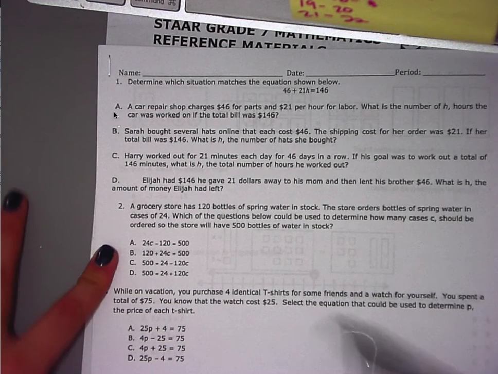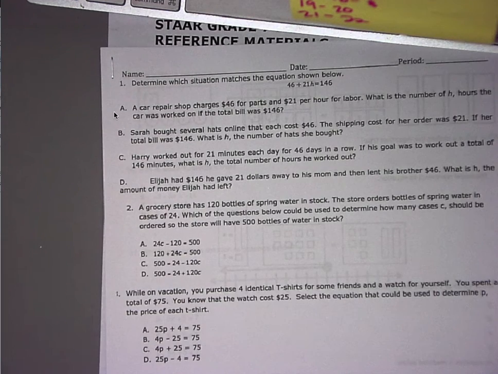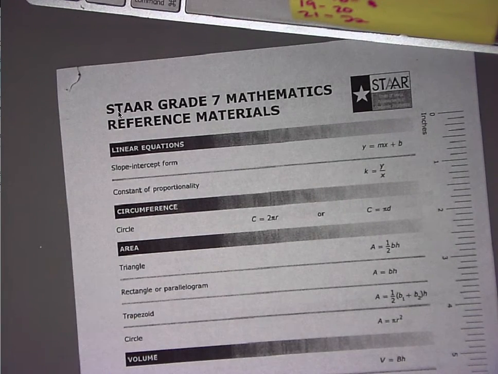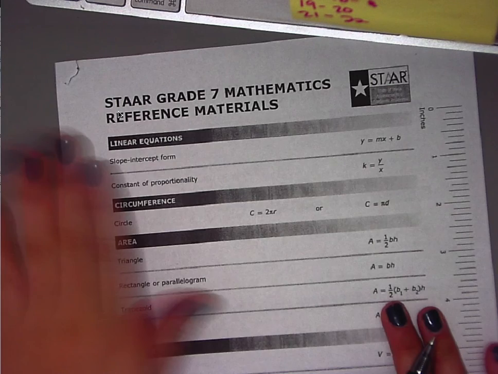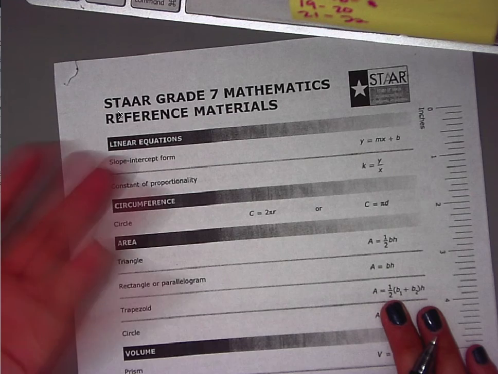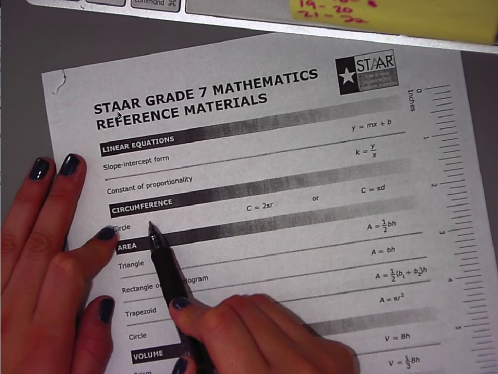Okay, you probably will not finish today, so the videos will be uploaded on YouTube and you can finish there if you have a chance and want to make a good grade on your GCP. The first thing we're going to start with is we're going to brain dump on our STAR reference sheet. So for this review, I don't want you to use your notes at all. I just want you to practice using this STAR reference sheet because that's all you're going to have on the actual test. So we're going to go ahead and start with circles.